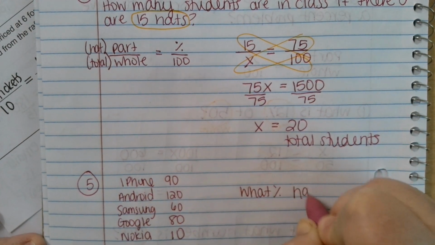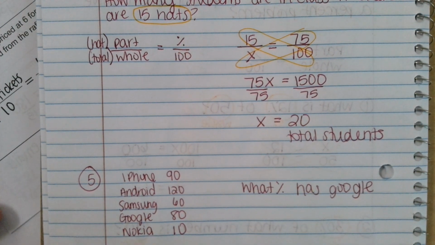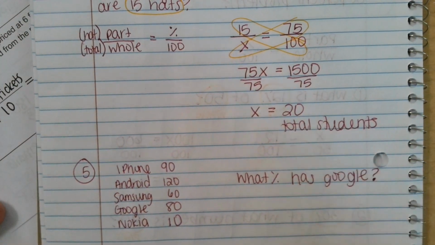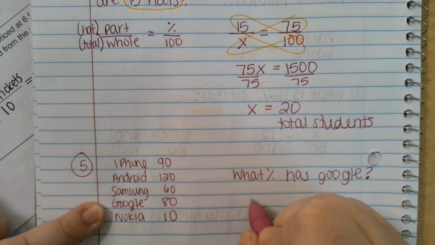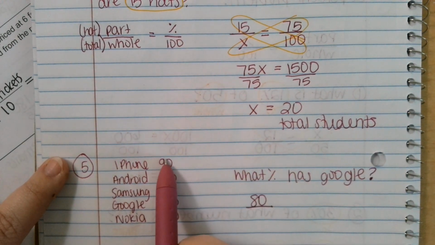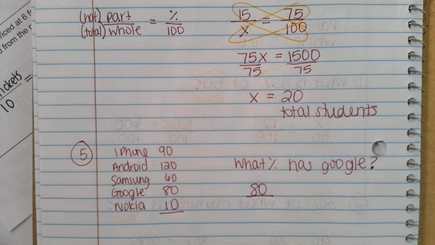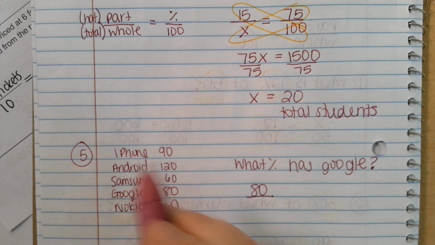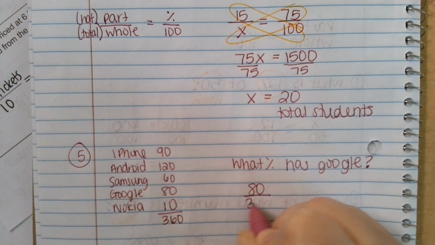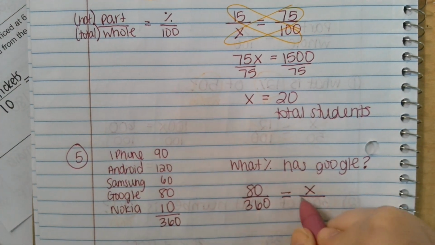What percent has Google? So we're going to do the part over the whole equals percent out of 100. So Google, our part is 80. We have to add up all these numbers to find the whole. So 90 plus 120 plus 60 plus 80 plus 10 is 360. We don't know the percent, so that's the X out of 100.